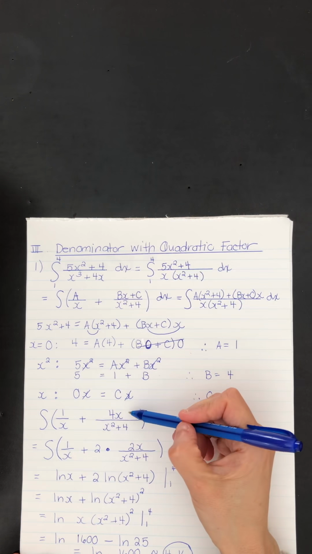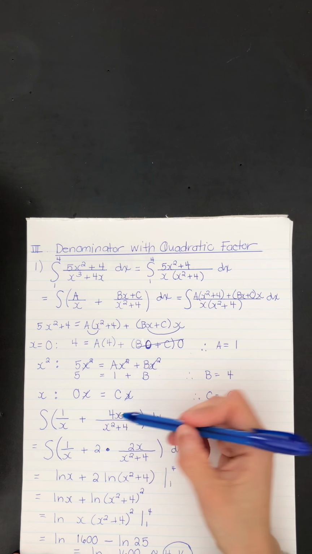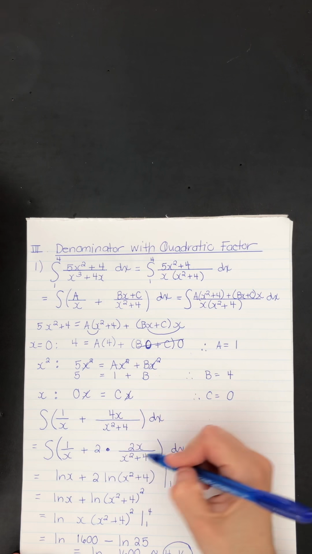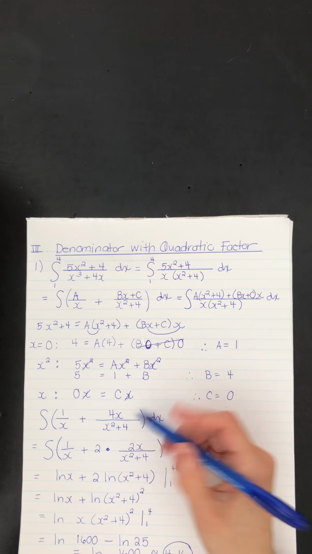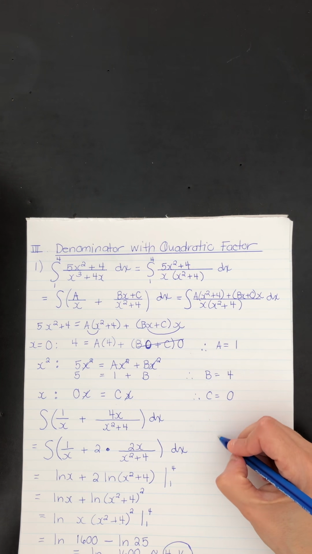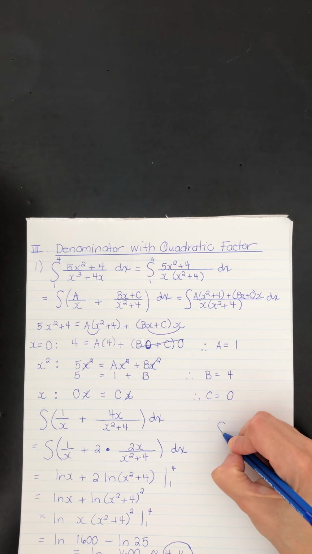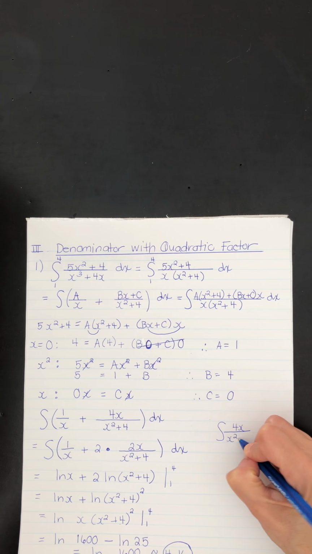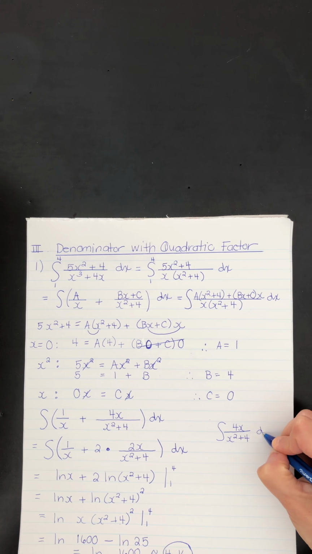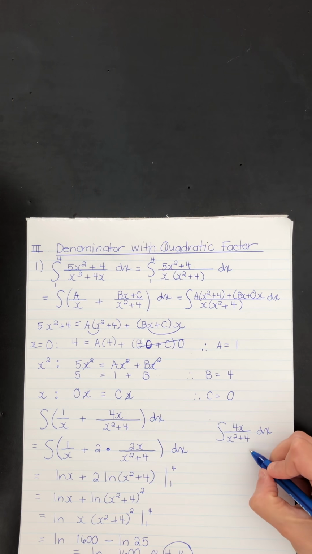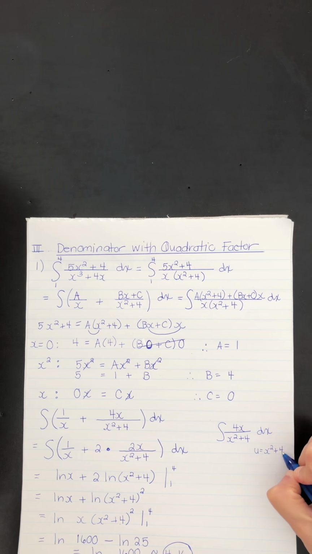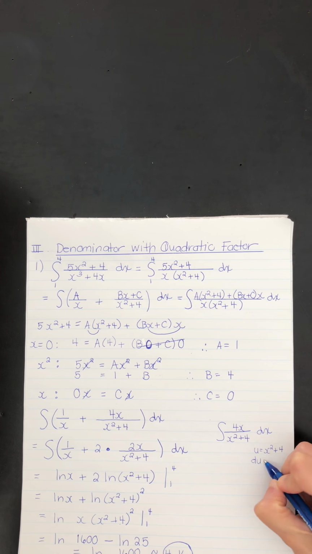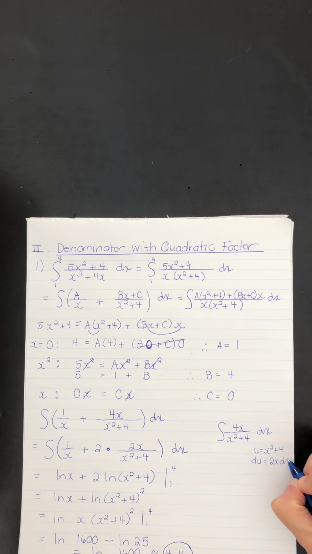Okay, if you wanted to evaluate this integral using a u substitution, of course, you could do that as well off to the side here somewhere, right? So if you wanted to take this integral like this, then u is x squared plus 4, du is 2x dx.